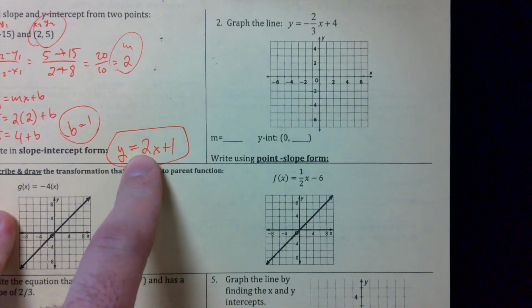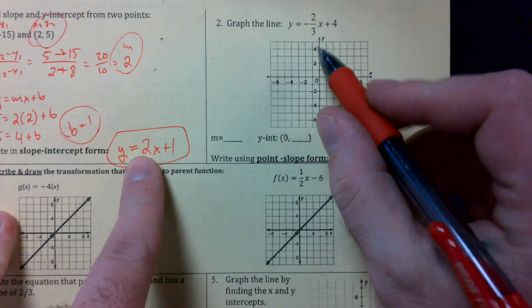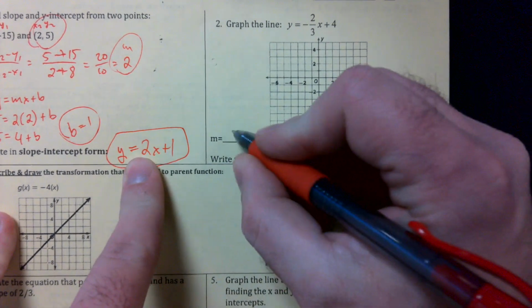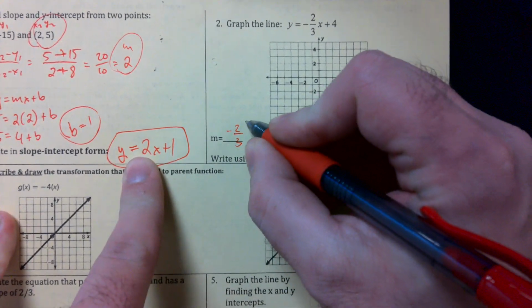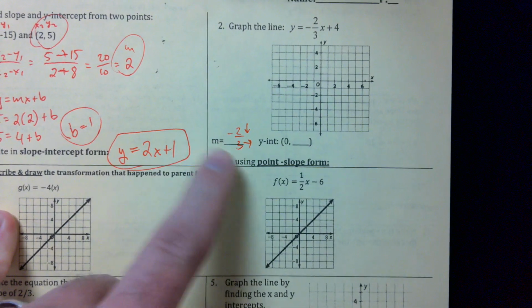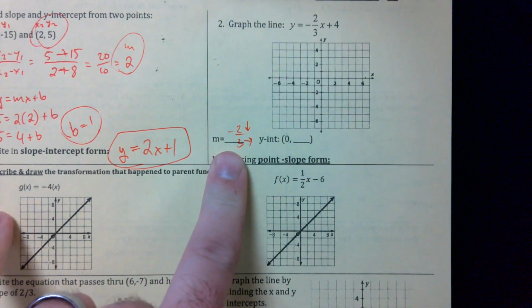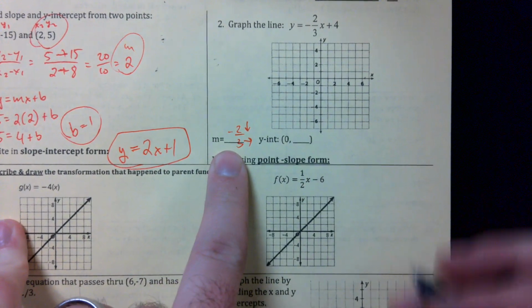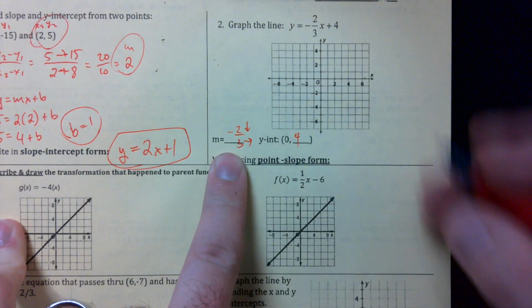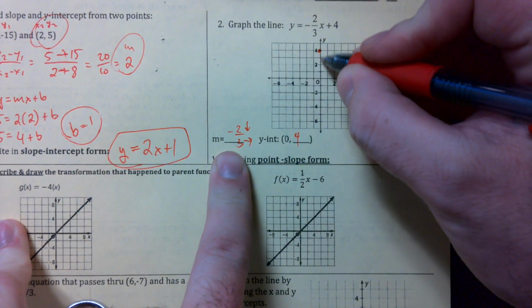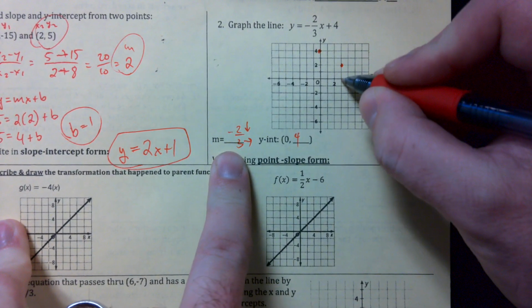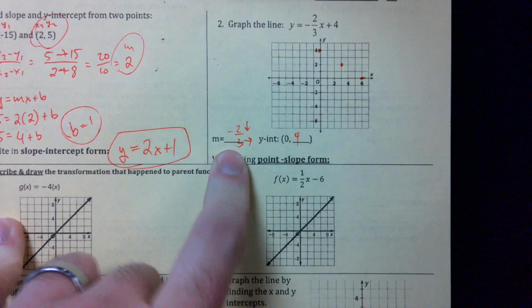Math 2. Number 2. Grab this line. What's my m for this line? Negative 2/3. I'm going to rise down and run right. Why am I rising down? Because it's negative. Where's my y-intercept? 4. So I make a dot at 4. I go down 2, right 3. Down 2, right 3. And there's my line.